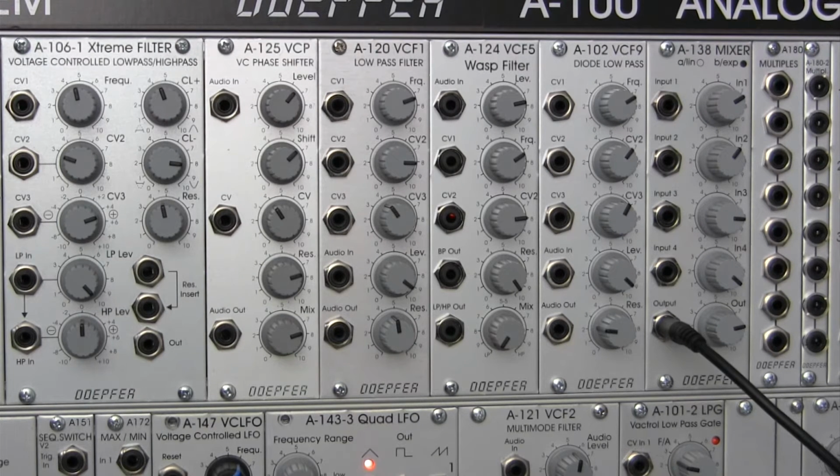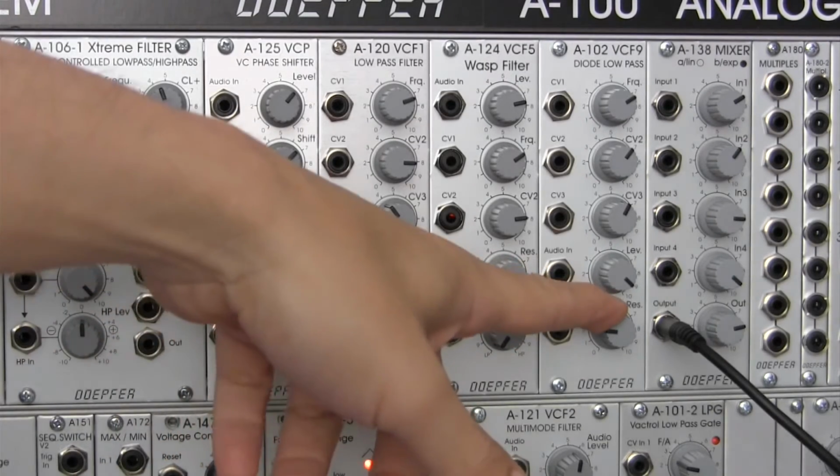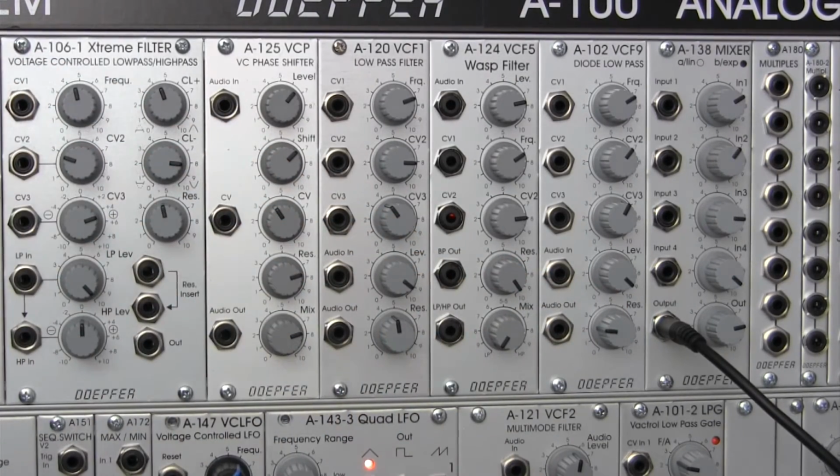I am Raul. Today we're going to be taking a look at the Doepfer A102 Diode low-pass filter and listening to how it sounds compared to a few other filters that are sort of similar as far as being a low-pass anyway.